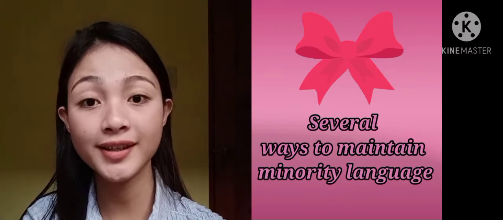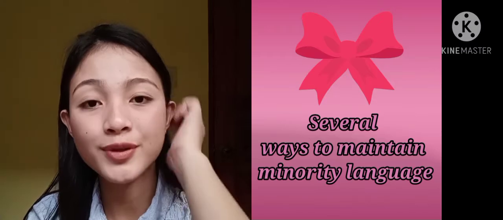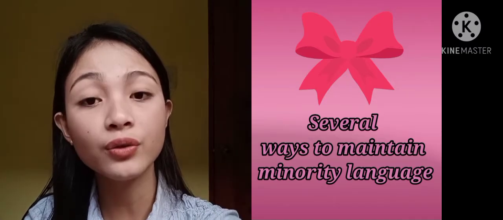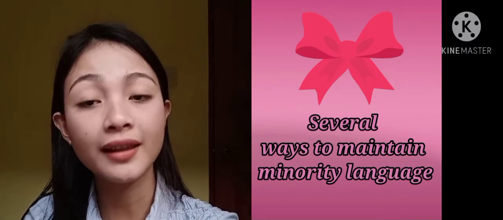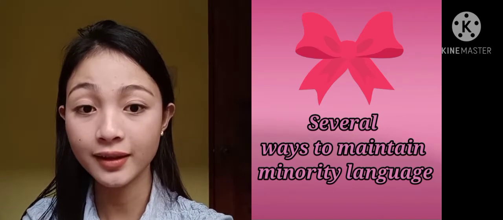So, for example, there is good reason to continue using the minority language at home, and there is no issue for that, right?